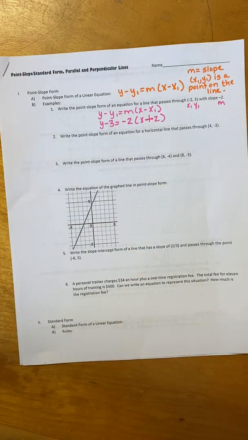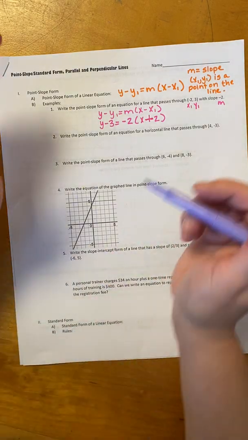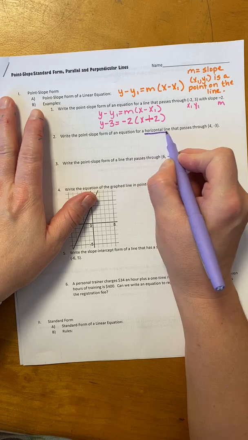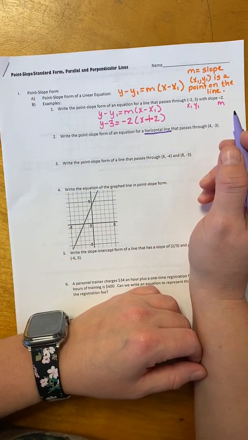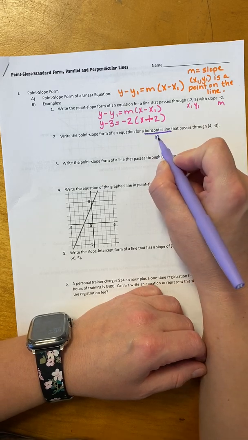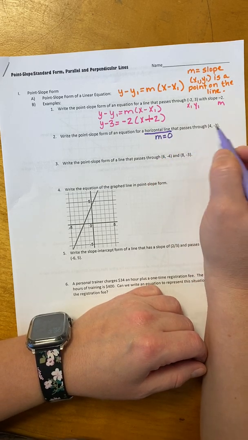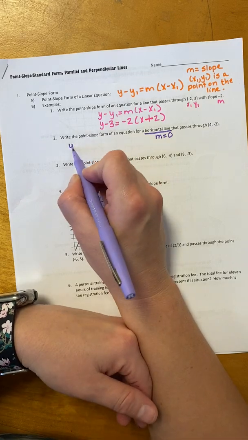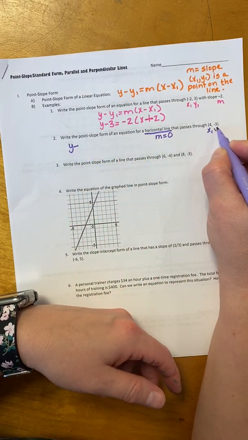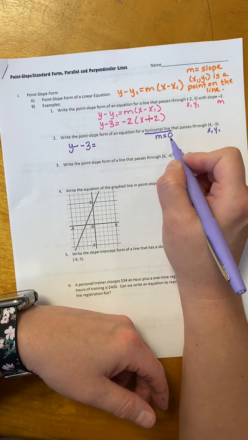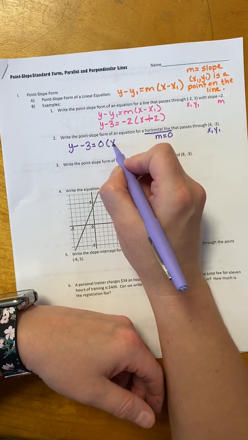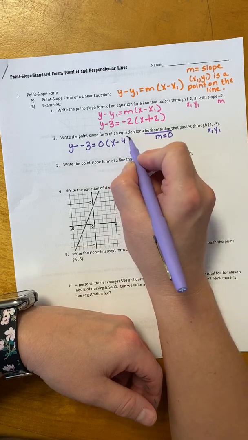It says, write the point slope form of an equation for a horizontal line that passes through 4, -3. So this is giving us our slope. What is the slope of a horizontal line? The slope of a horizontal line is 0. So we would have y minus, this is my x sub 1, this is my y sub 1. So y minus -3 equals m times x minus x sub 1.